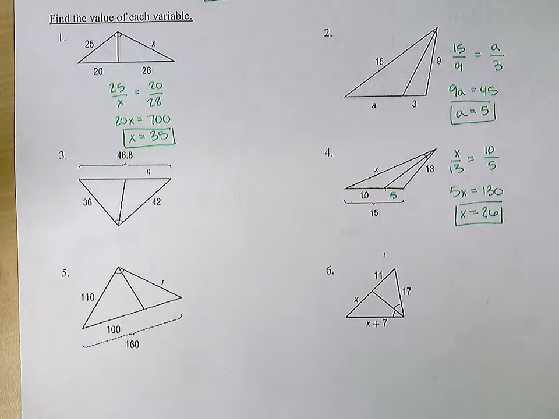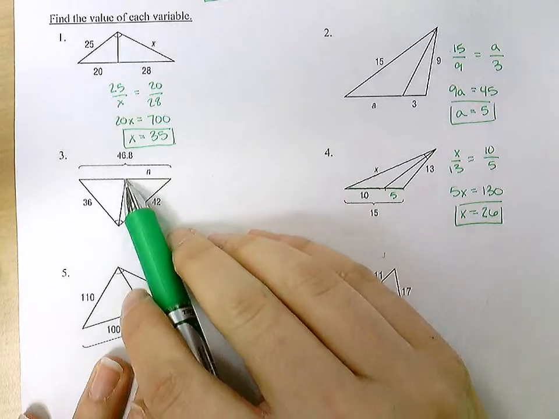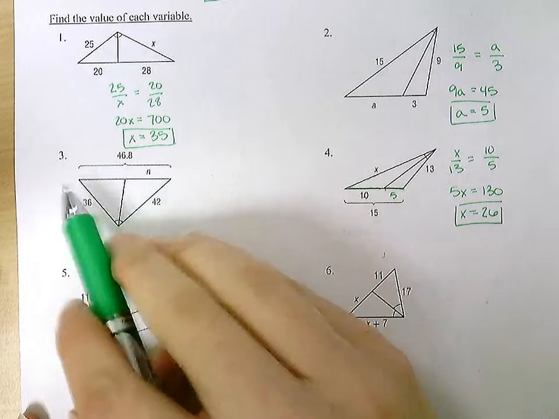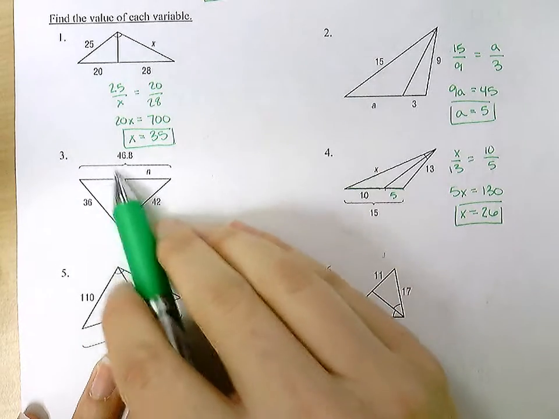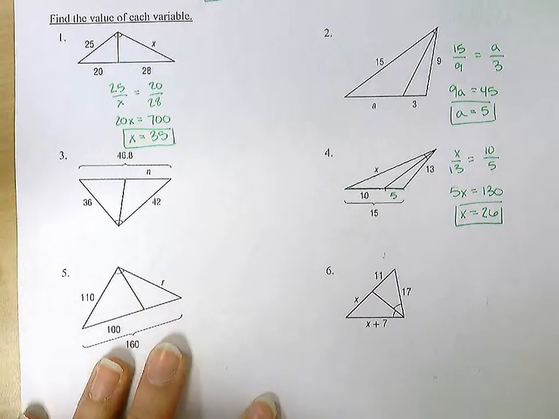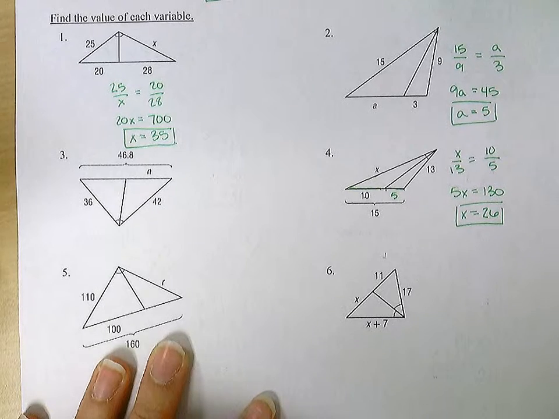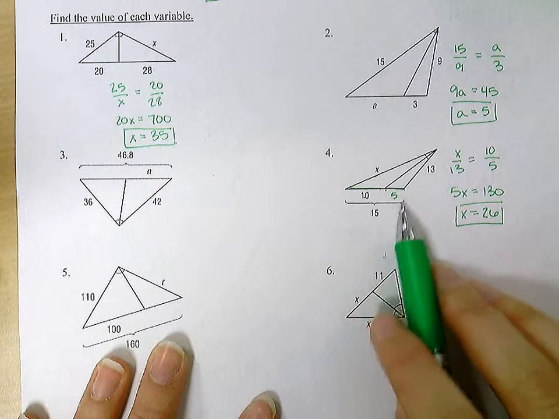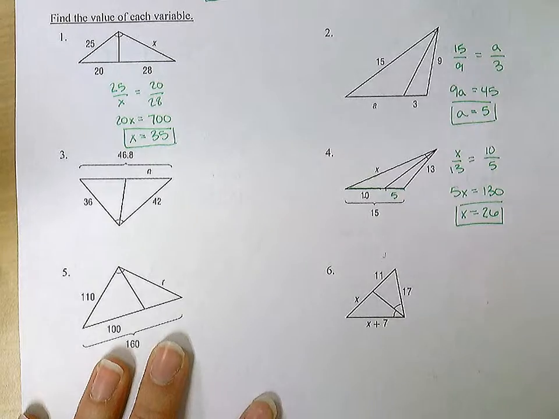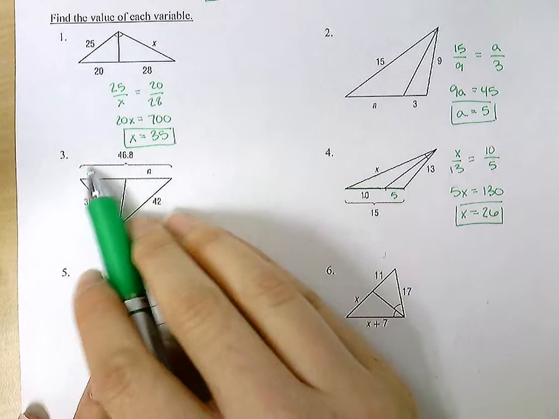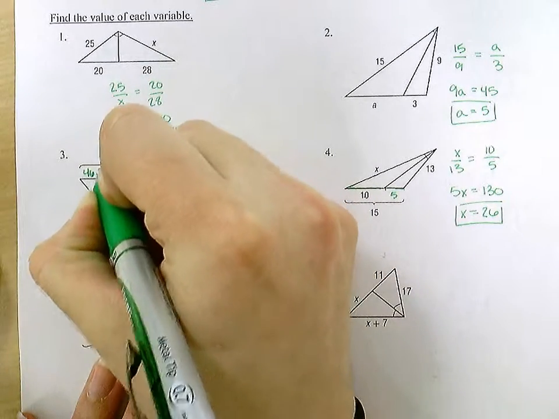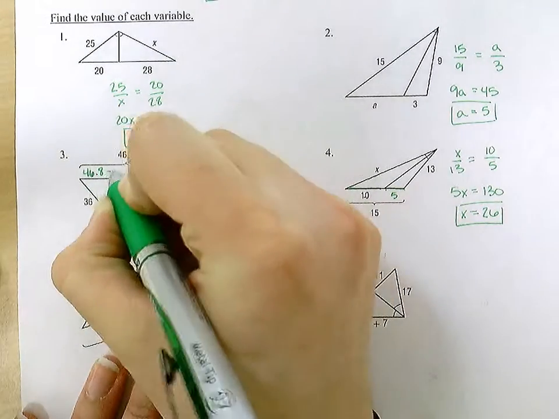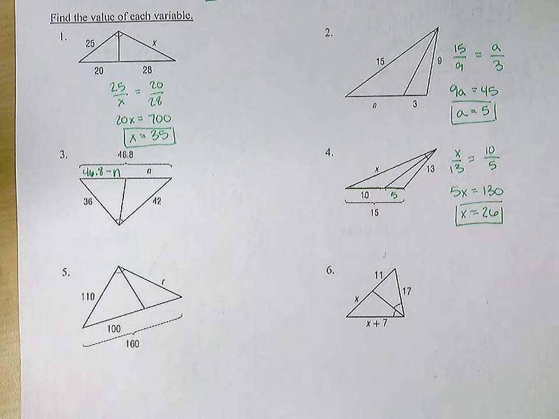At number 3, I have one side that's n, and I know the entire length here. So how can I figure out this piece right here? How did I find this 5? I subtracted. So I need to take this entire length of 46.8 and subtract n to get that smaller piece there.